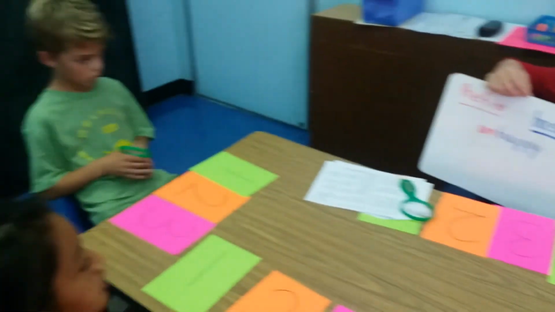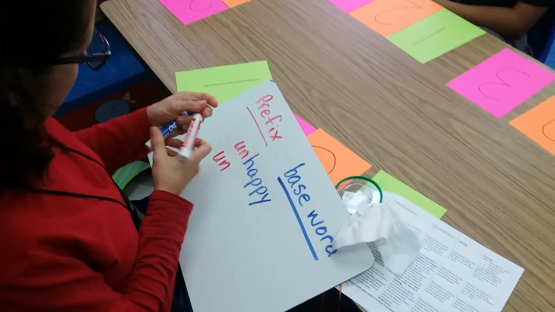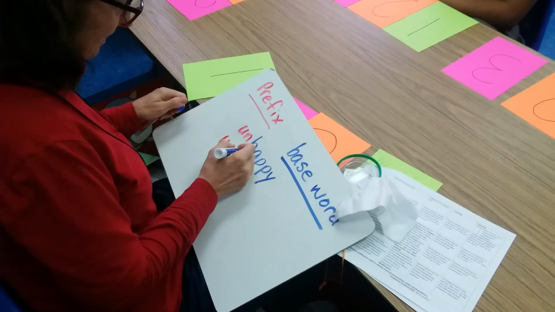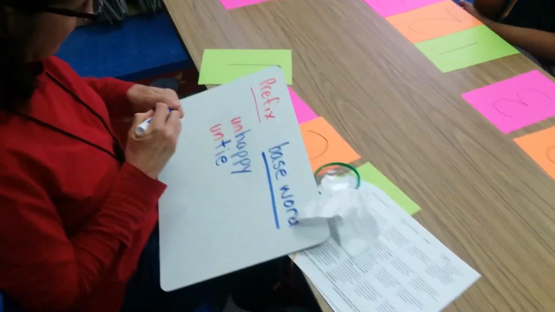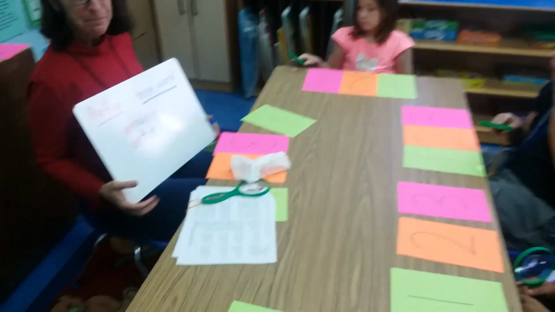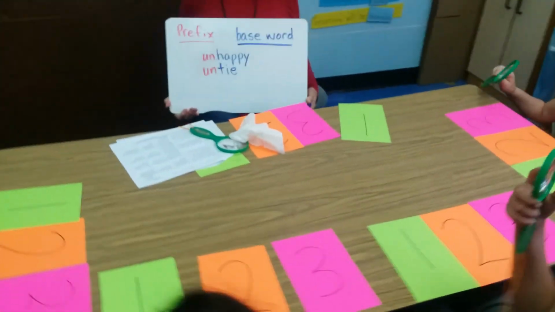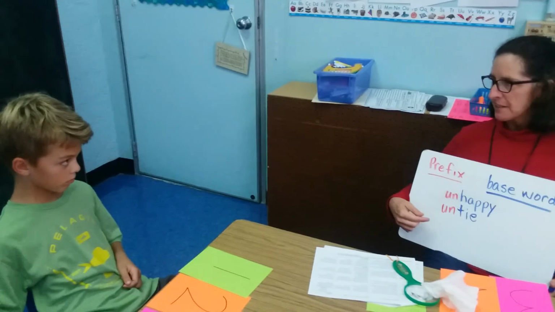Untie. We have the same prefix, un, and we're going to have the base word tie. Okay, we have untie. Here's our prefix and here's our base word. Andy, does the word tie change when you add the prefix onto it?